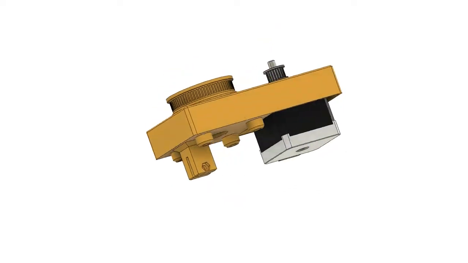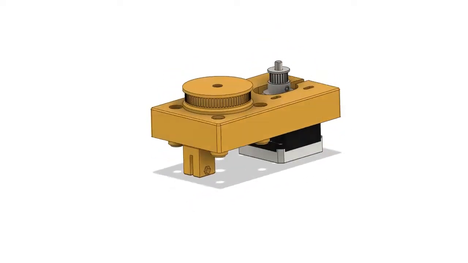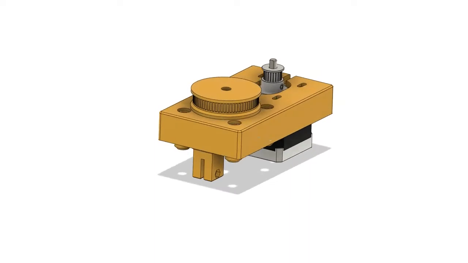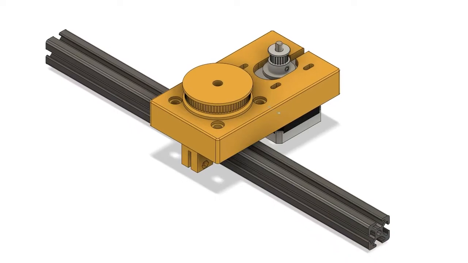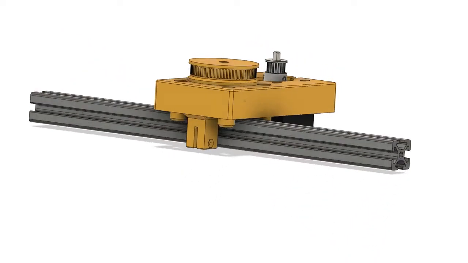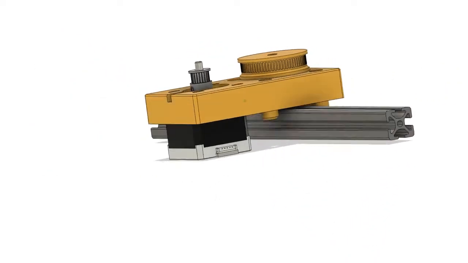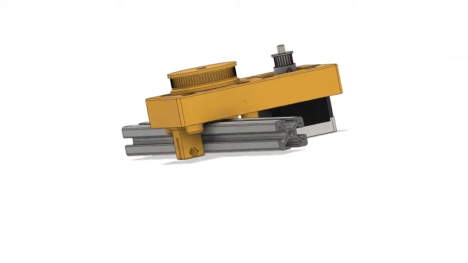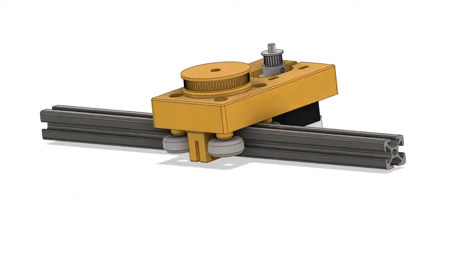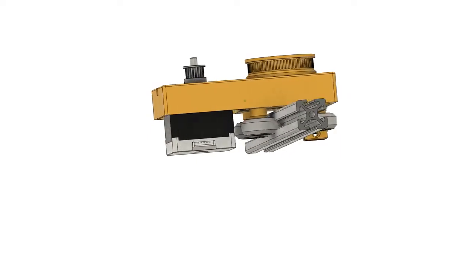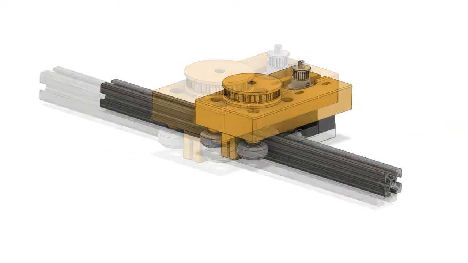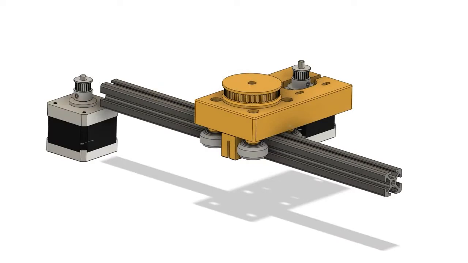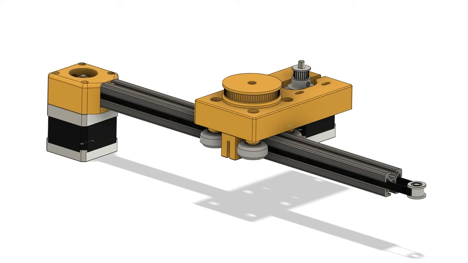Our main platform also needs to be able to slide from side to side. So first we need something to slide along. For this, we will use a 2020 aluminum extrusion, which will also serve as the main body of our camera slider. Then we will also add 4 wheels to the main platform to allow it to glide along the aluminum extrusion. Finally, we will add another stepper motor, idler and GT2 timing belt that also attaches to our main platform and allows our stepper motor to move the main platform left and right.